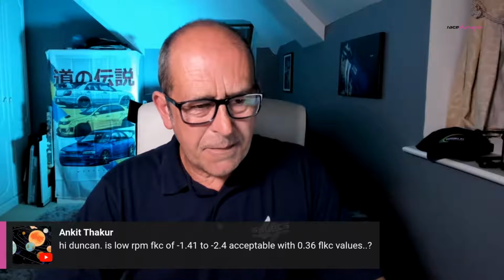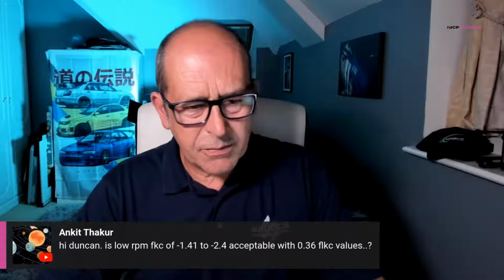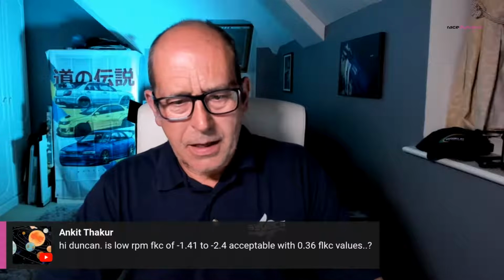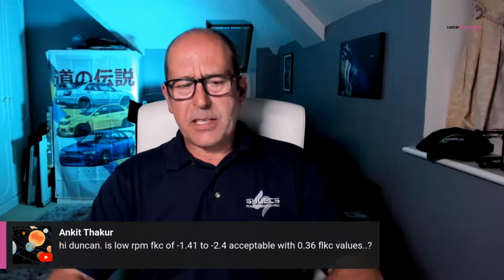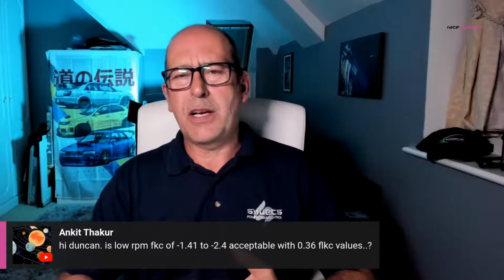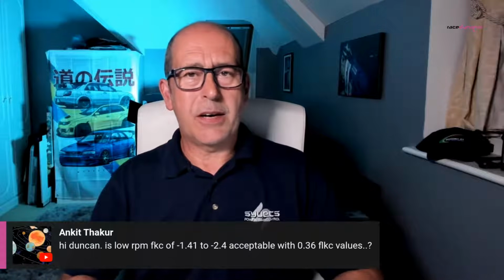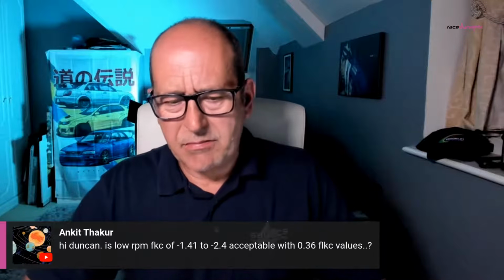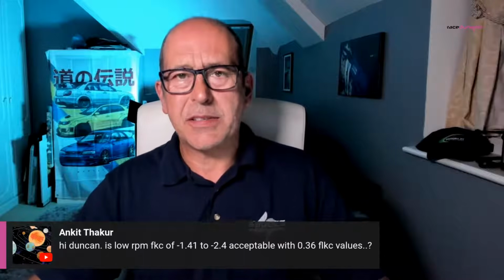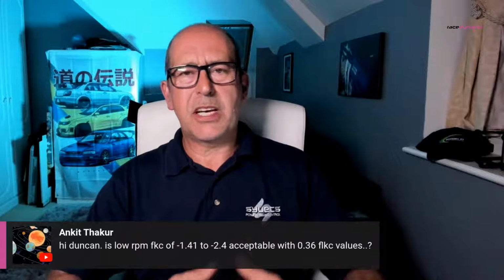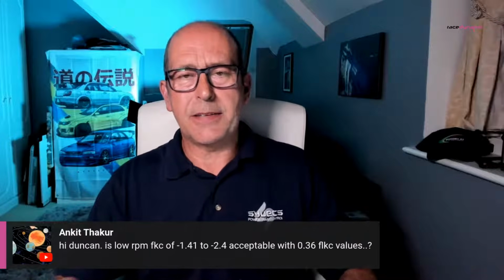Is low RPM fine knock correction of 1.41 to 2.4 acceptable? Right, it depends. If it's just low RPM, sort of 2000 RPM, off load, no boost, then that's just the noise generally that it's picking up there. You can change the ranges that the ECU is listening for.